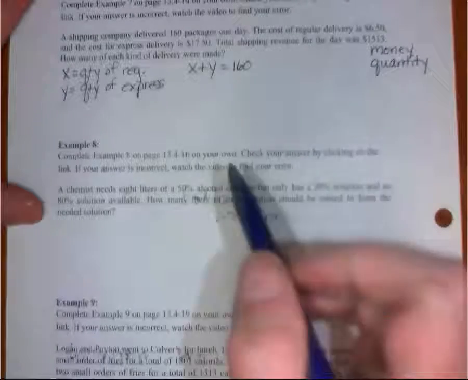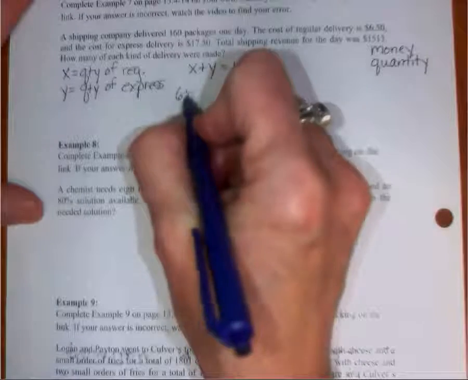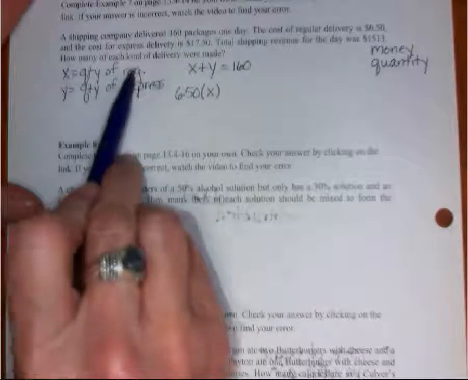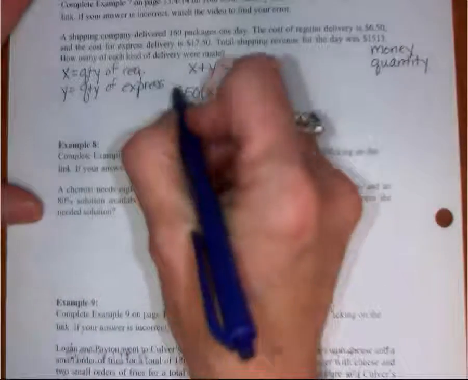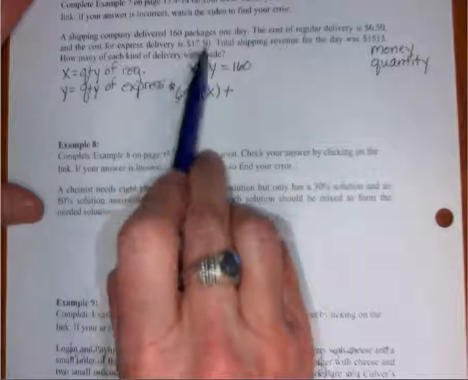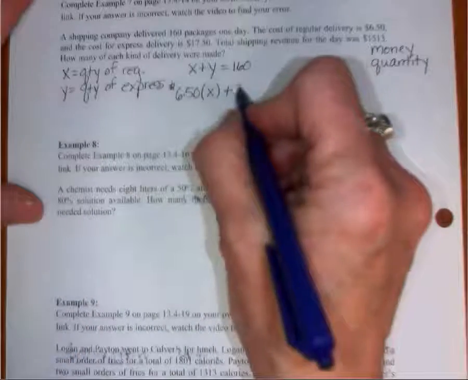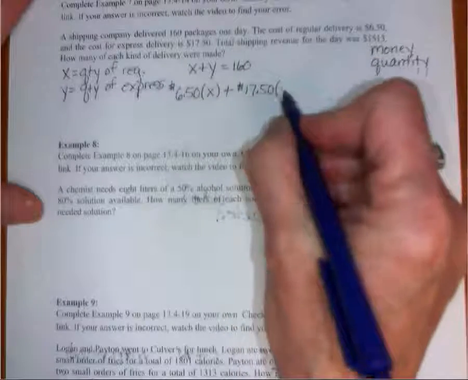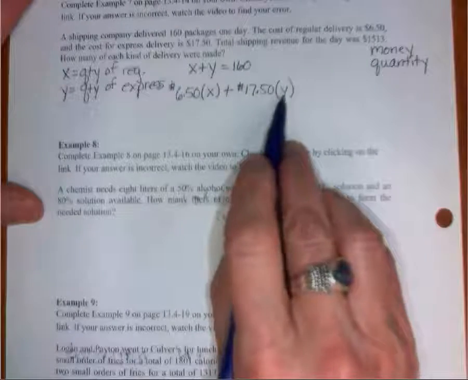So I could say it would be $6.50 for every regular delivery, and it costs me $17.50 for every express delivery. I don't know how many there were, but I let my Y represent that quantity.